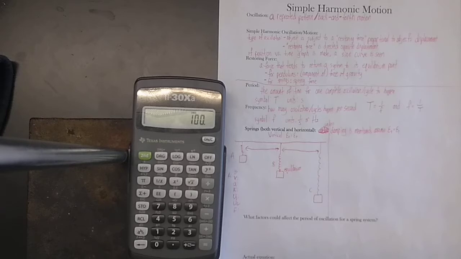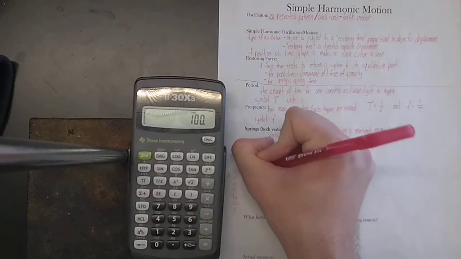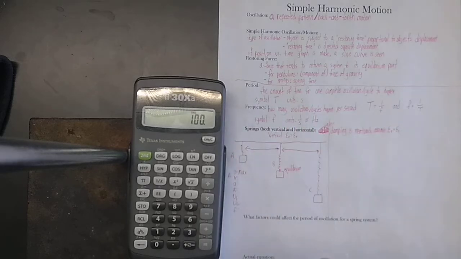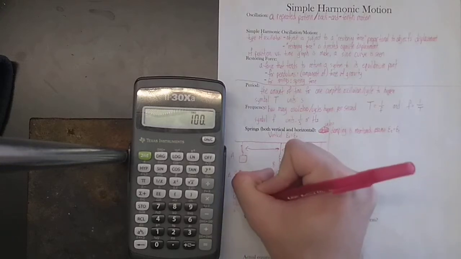I think the easiest one to go with is the height. Very clearly, this is at the maximum height. So I'm just going to write max. At position A, the height is at a maximum. If you think about it, that also means that the gravitational potential energy must also be at a maximum.